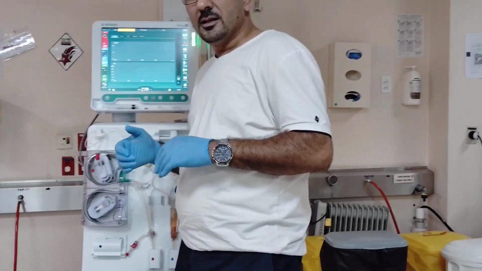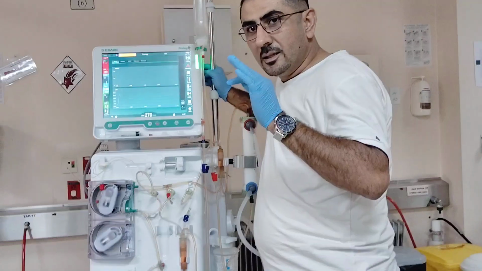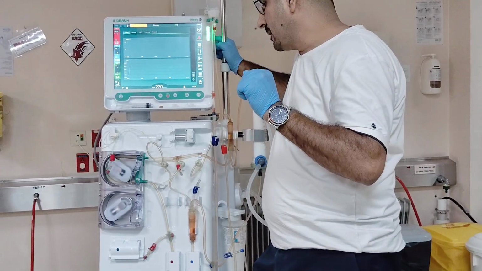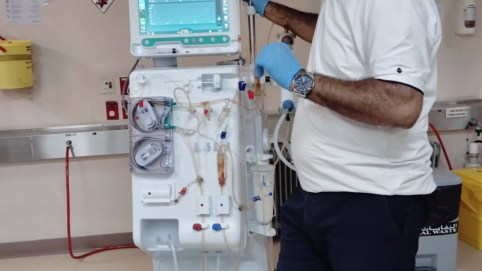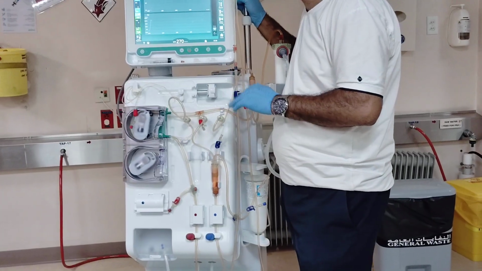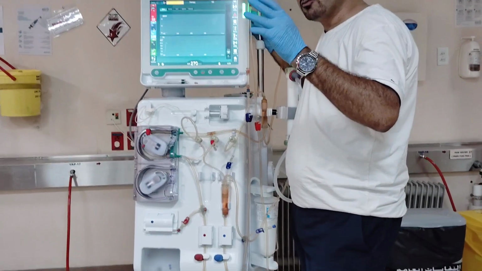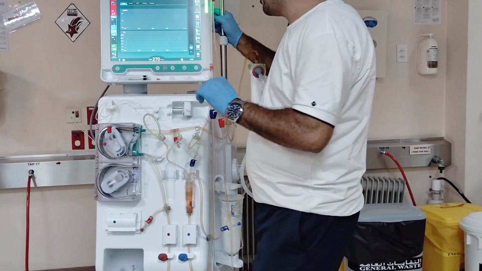But here, with the big Braun, it makes sure it runs safely, even when changing the line. Here it will also give me another option to do it in a safe way.